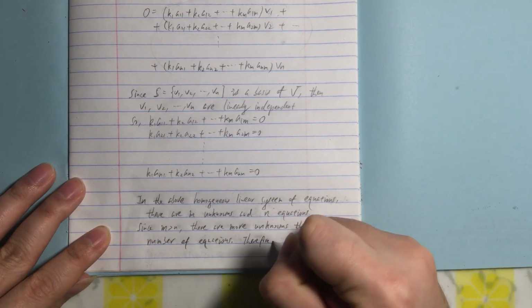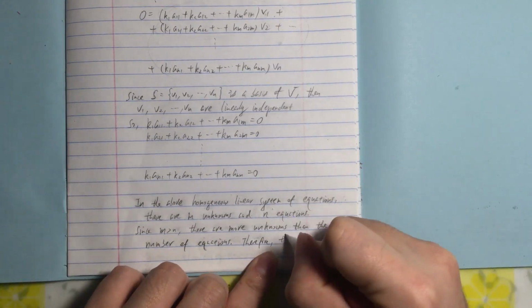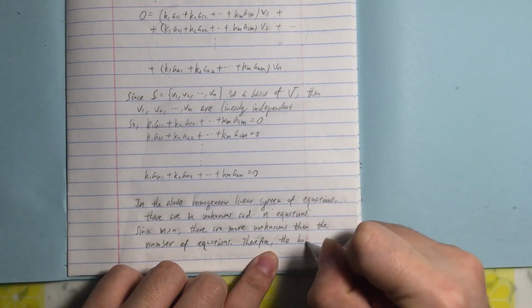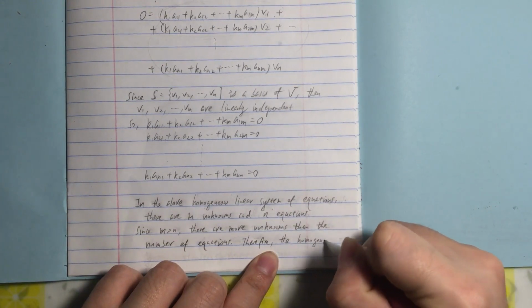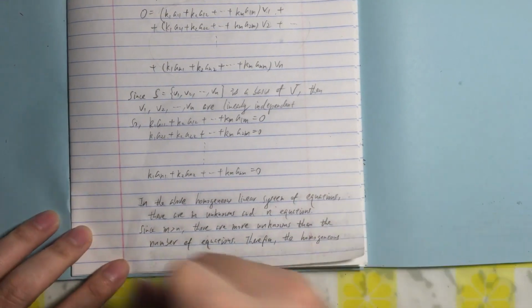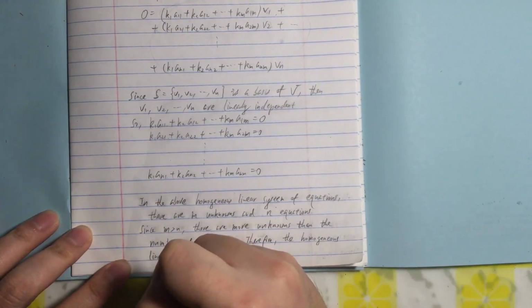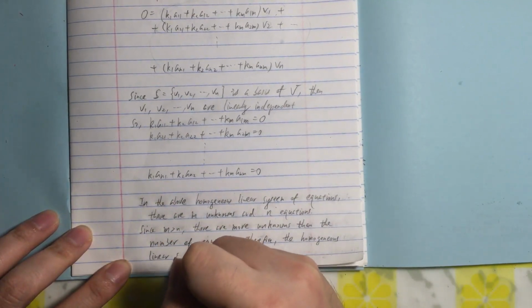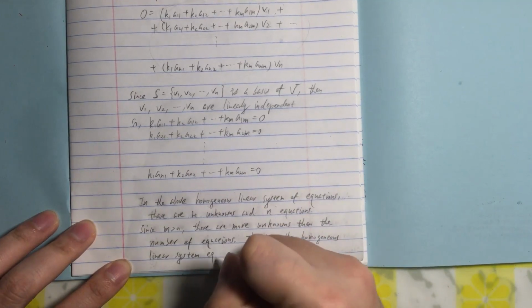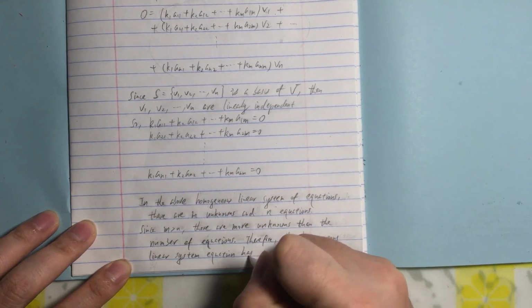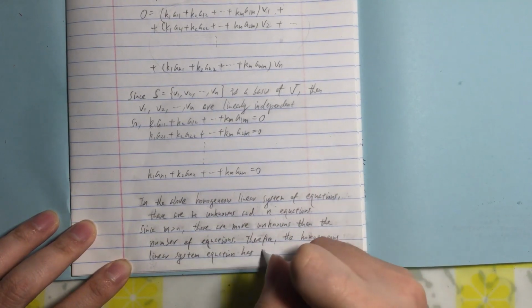Therefore, the homogeneous linear system of equations has non-trivial solutions.